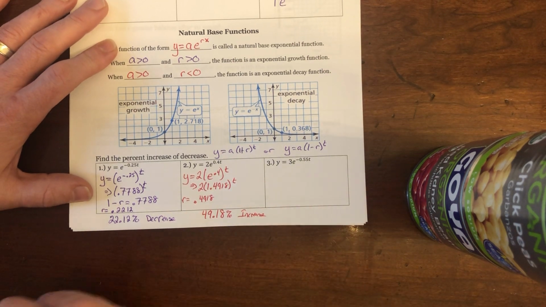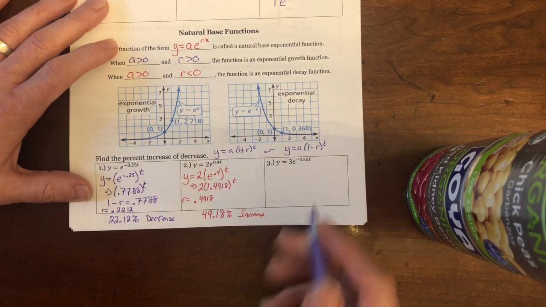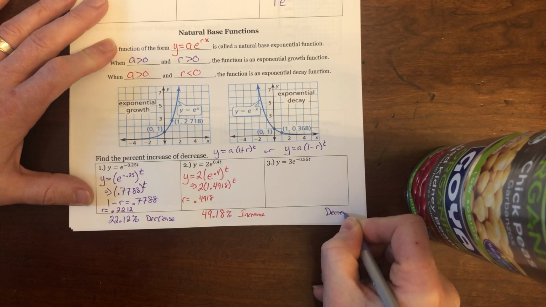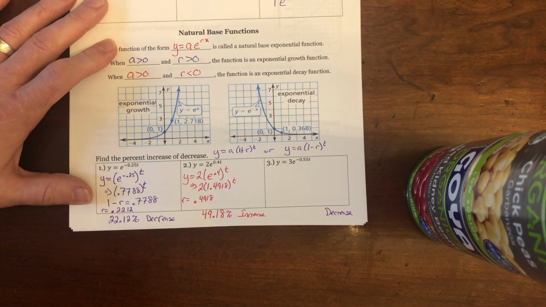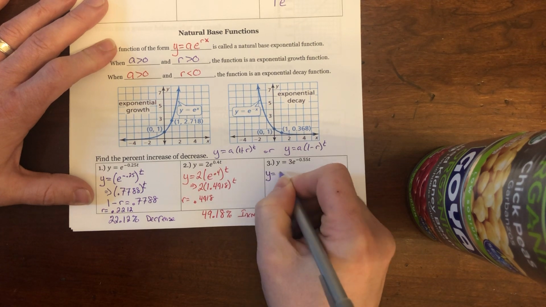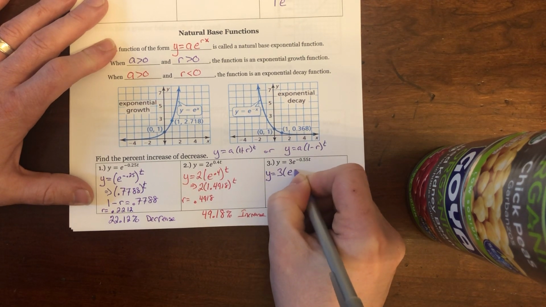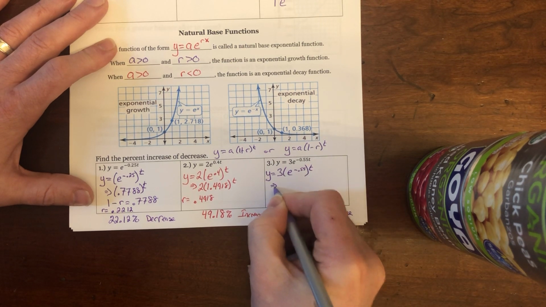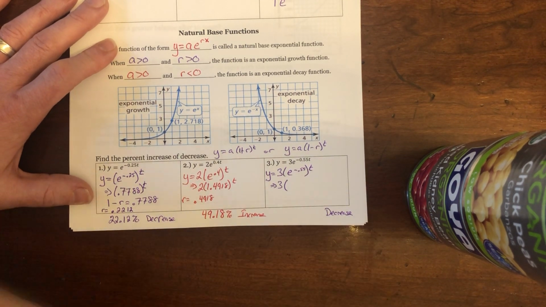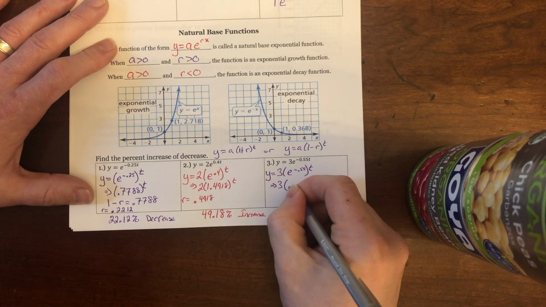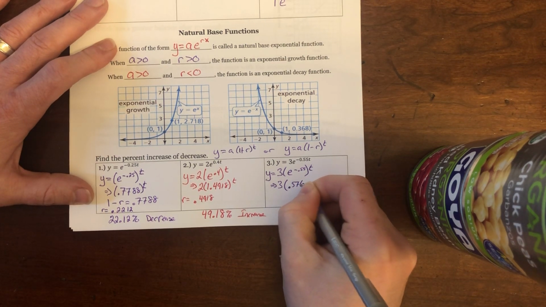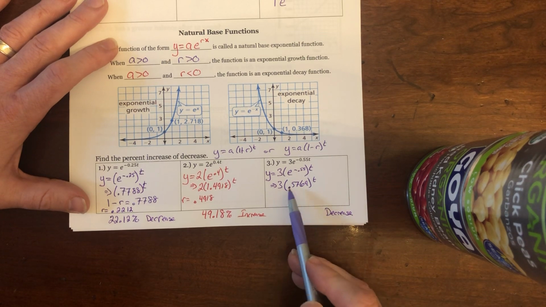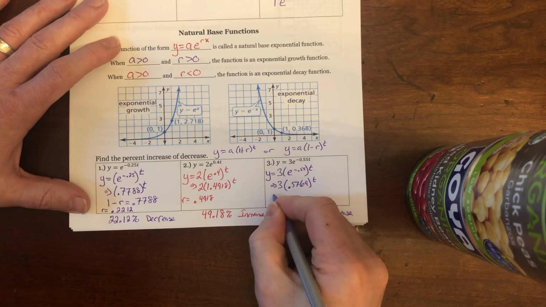All right, so just looking at 3 right away, we have that negative, so we know this is going to be decrease. All right, so I'm just going to write that right away because I know. And now I'm going to go through the same steps. E to the negative 0.55, raise that to a t. When I go through and do that, I would get 0.5769, right? Remember when we do this, we need to do 1 minus this number to get our rate.